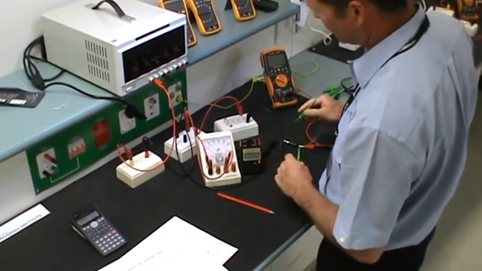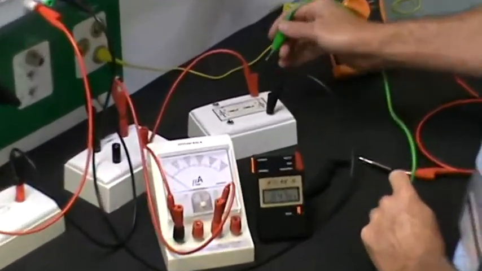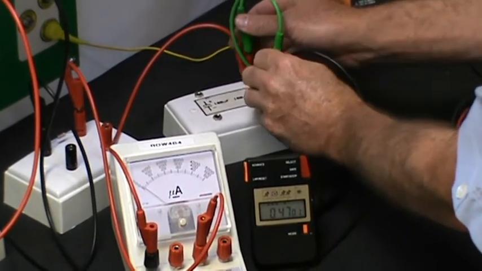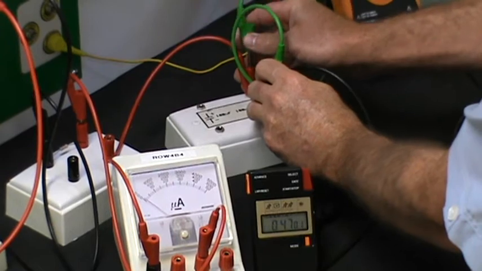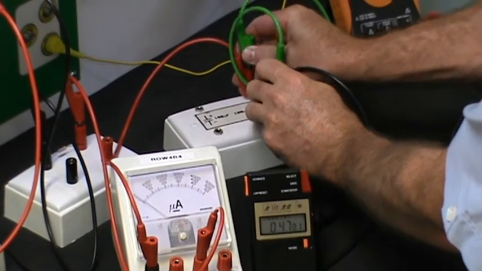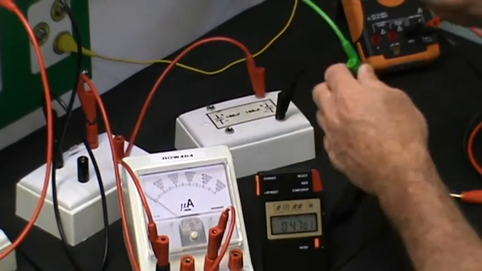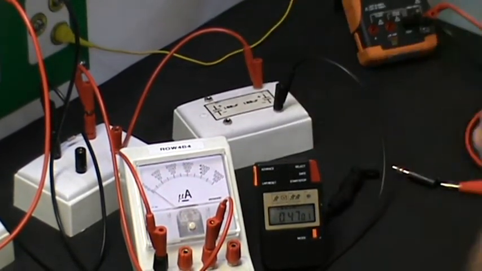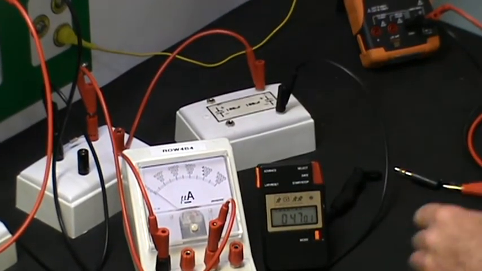We're going to short the capacitor out because the capacitor is fully charged at 30 volts. There are a couple of different ways of shorting that out, obviously with a resistor or a lamp, or because it's only nominal current here, microamps, you can just do it with a jumper lead. So make sure that's shorted out, with the power off. Most important, with the power off.